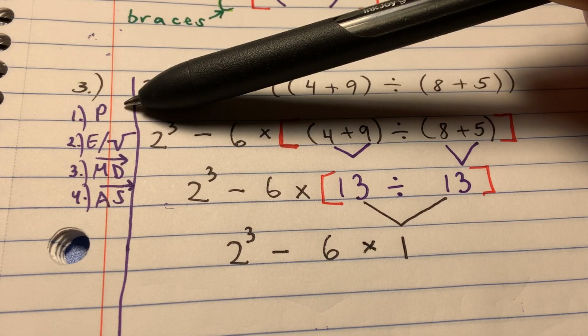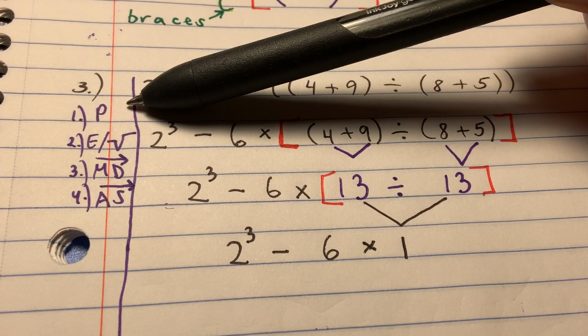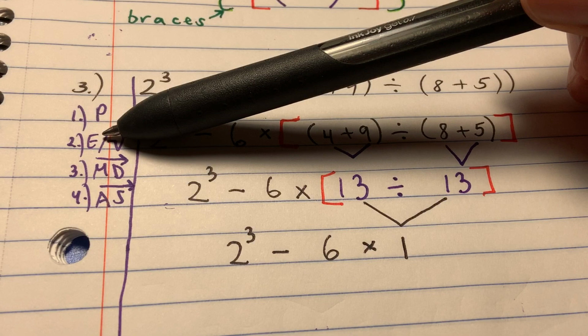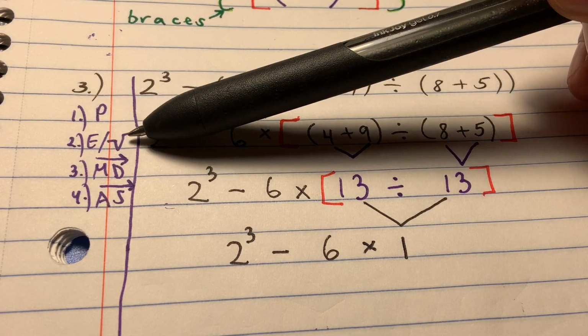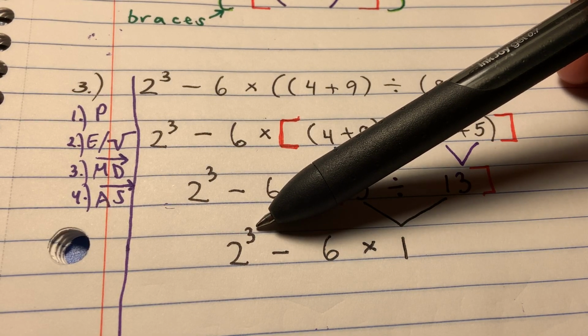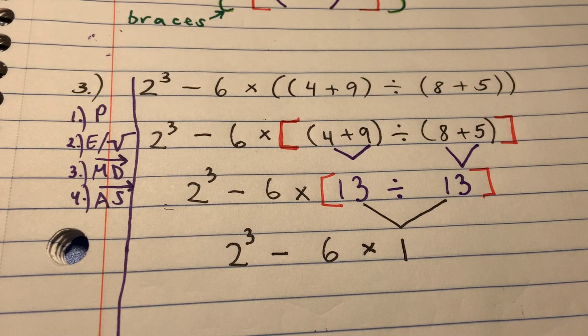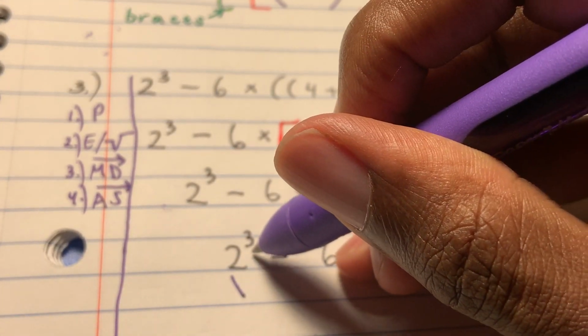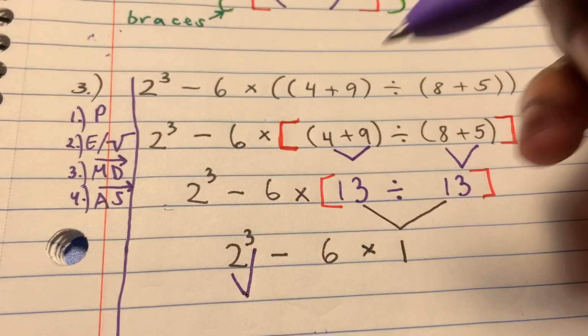Step 1, do you see any more parentheses, meaning any member of the parentheses family? No, right? Do we see, step 2, any exponents or roots? Yes, there's an exponent right there. We must evaluate that next, correct? So let me draw my branches for the 2 and for the exponent 3, okay?